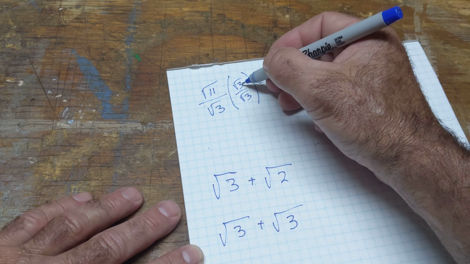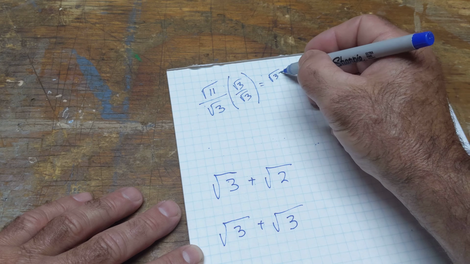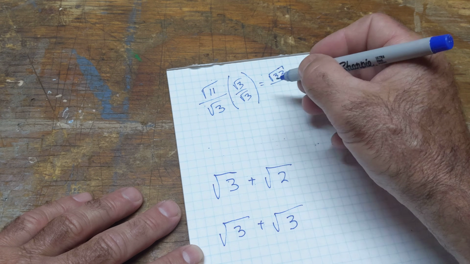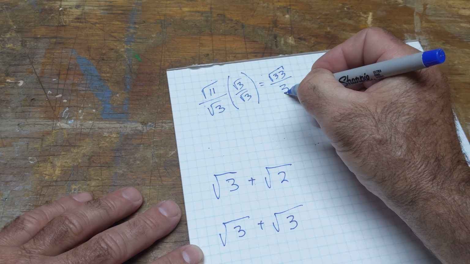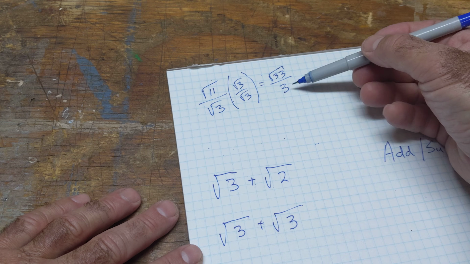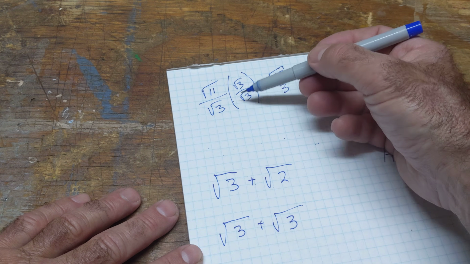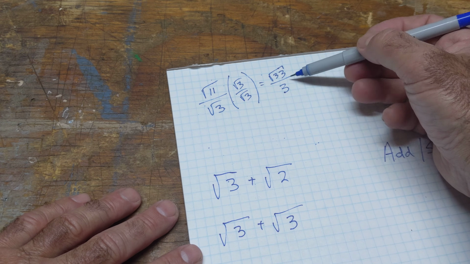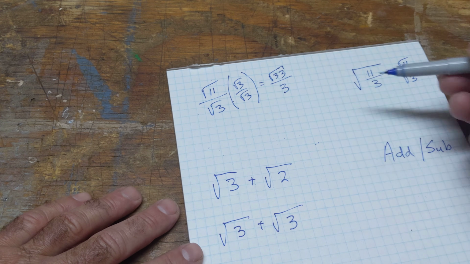Root 11 times root 3 is root 33. Root 3 times root 3 is root 9, or just 3. So now I have a rational number in the denominator, and that's called rationalizing the denominator. By multiplying by a factor of 1, I get the square root out of the bottom of it, and this is a good answer to have.